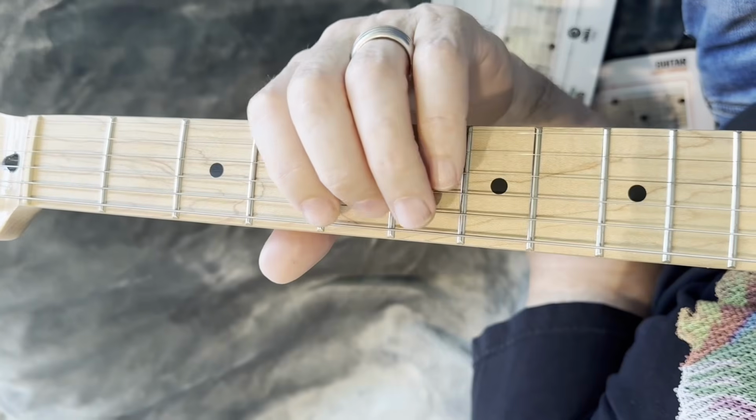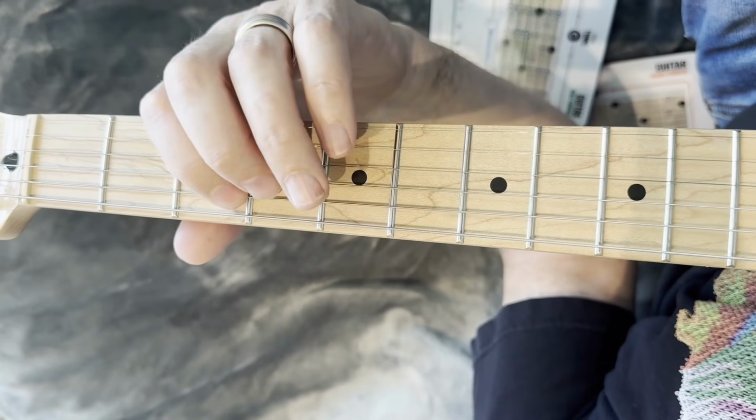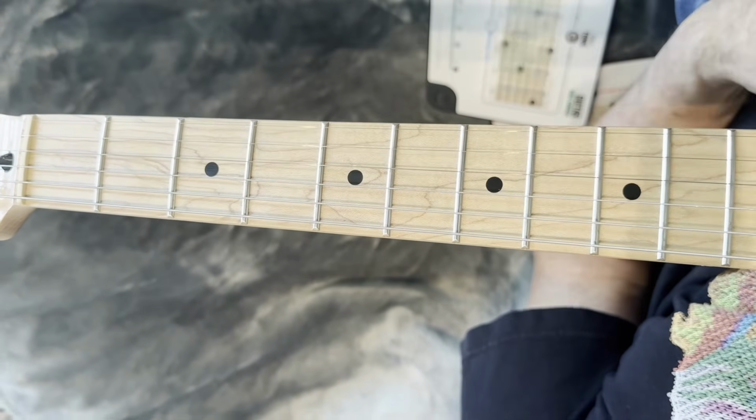Anyway, scales are the root of it all. Scales are the center, so everything comes from your scales.